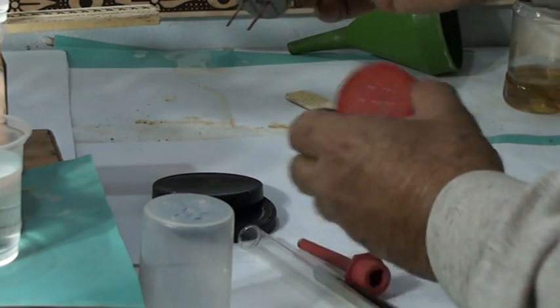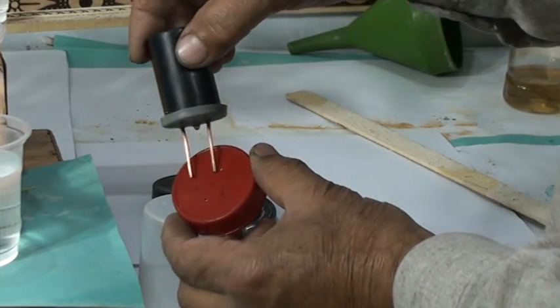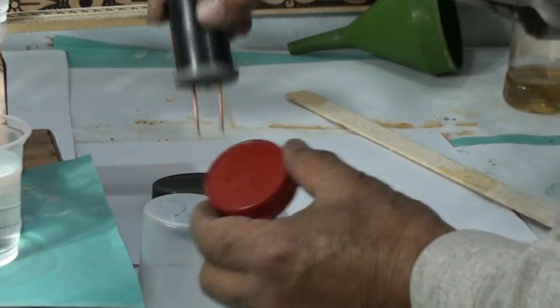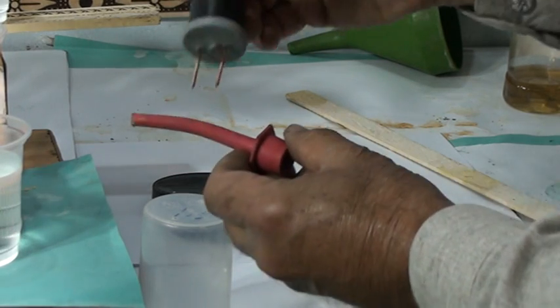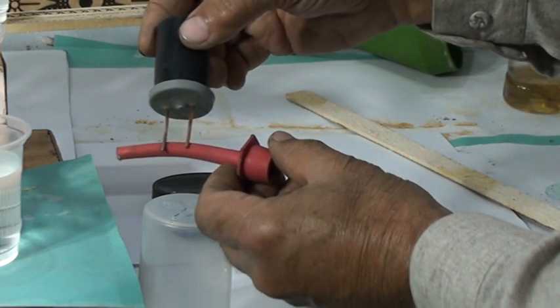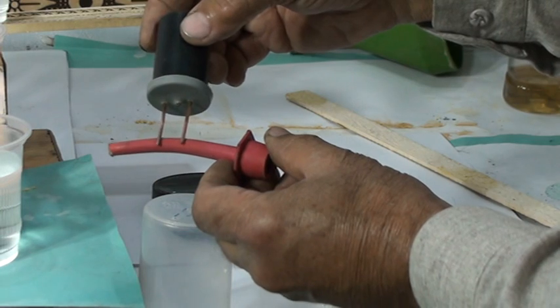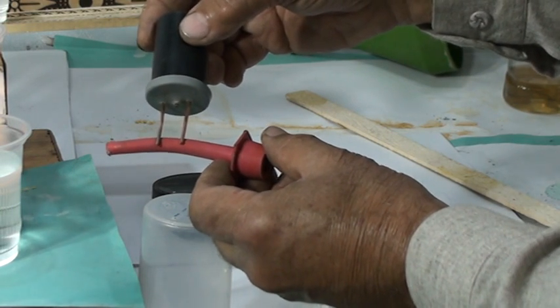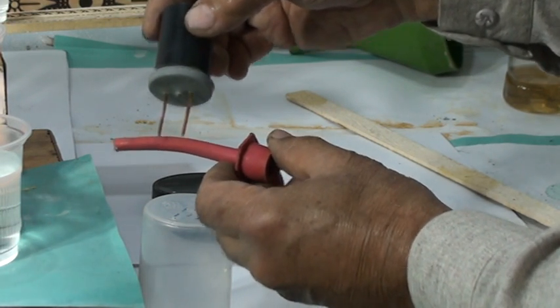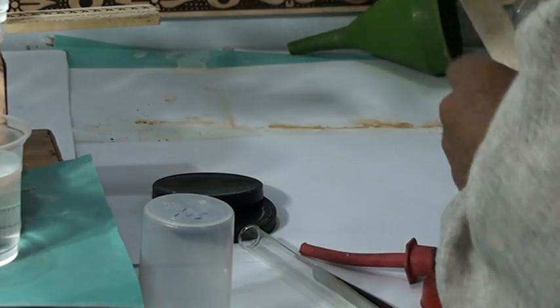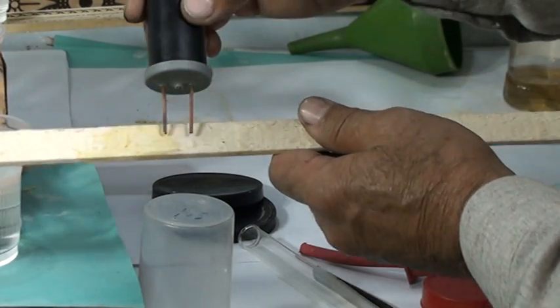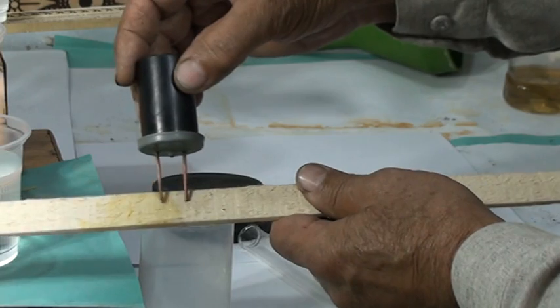Similarly, let us see a plastic. It is also a bad conductor. A rubber. Now decide whether it is a conductor or an insulator. Similarly, observe the wooden strip.